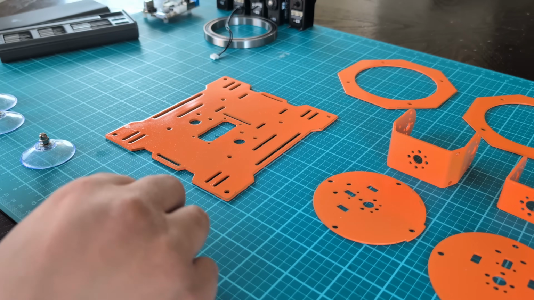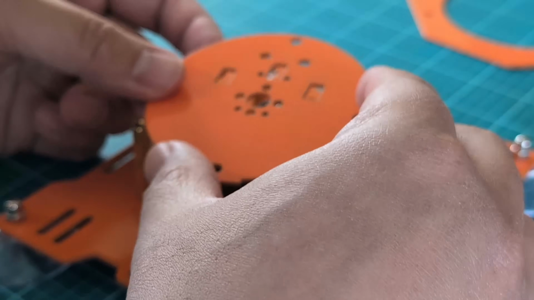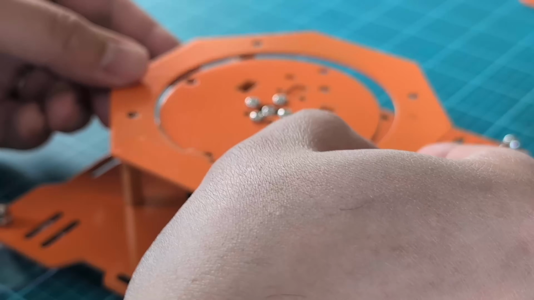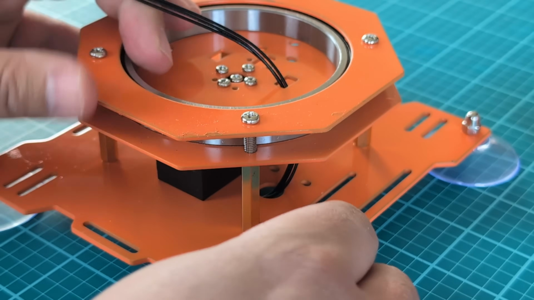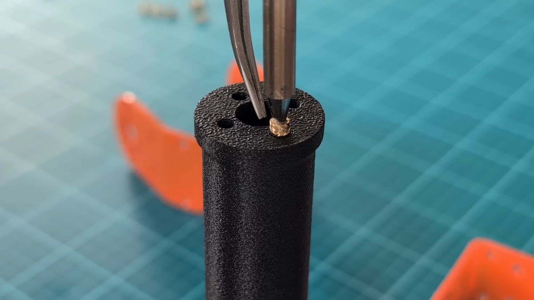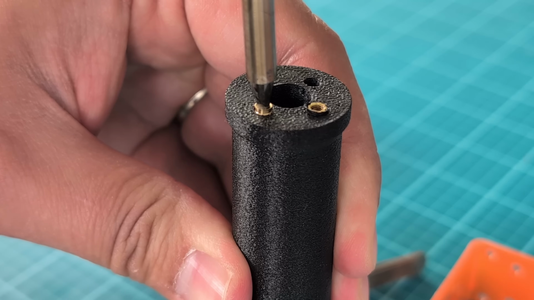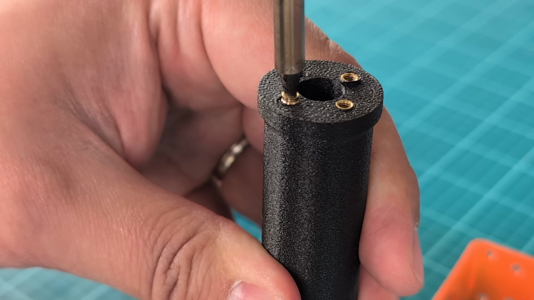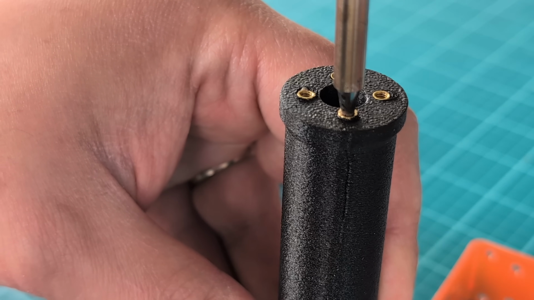Now it's time to assemble everything. I didn't make any changes to the base just yet, so I put that together just like I did before. To attach the servo brackets to my carbon fiber columns, I first melt in 2.5mm heat inserts. If you plan on trying this yourself, make sure you're in a space with proper ventilation.